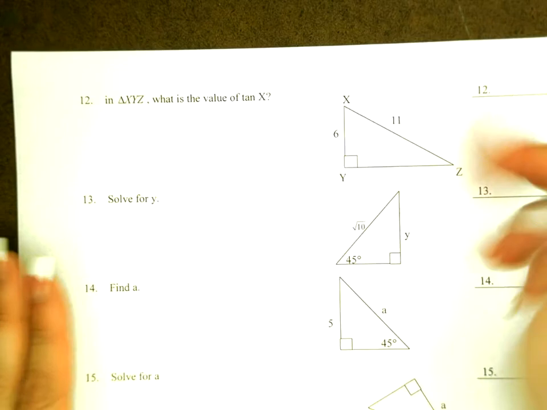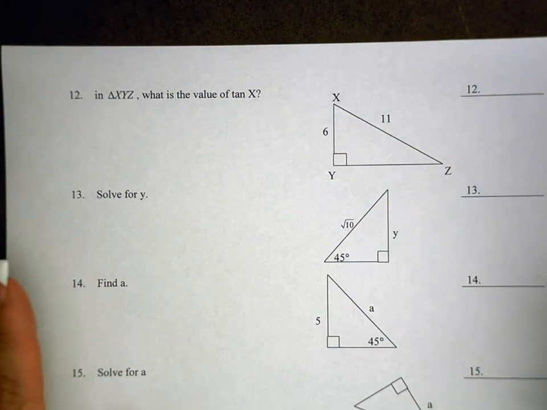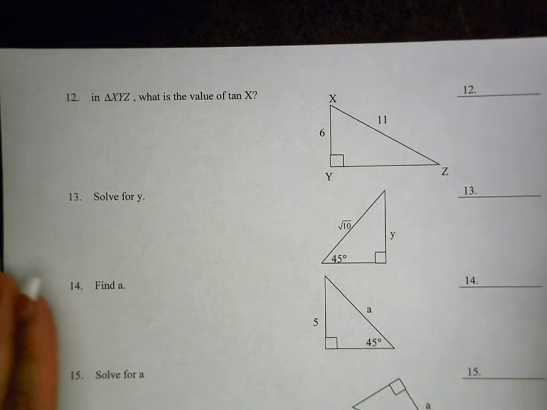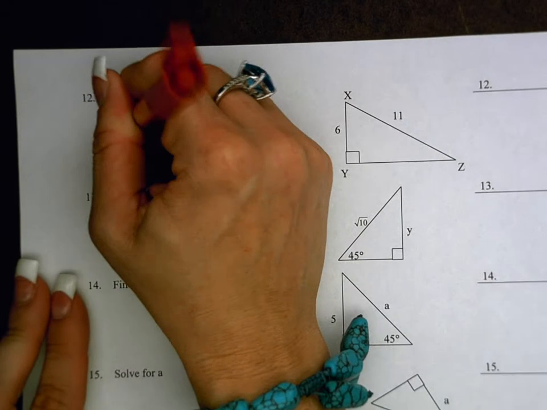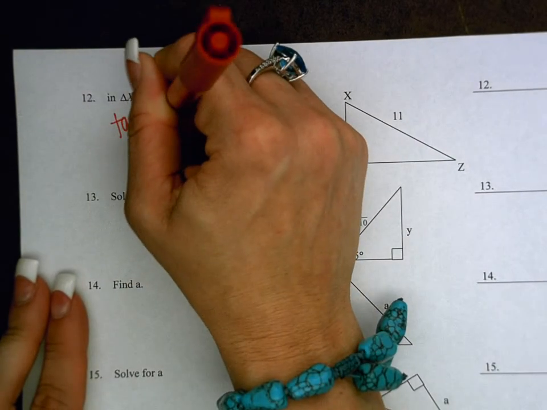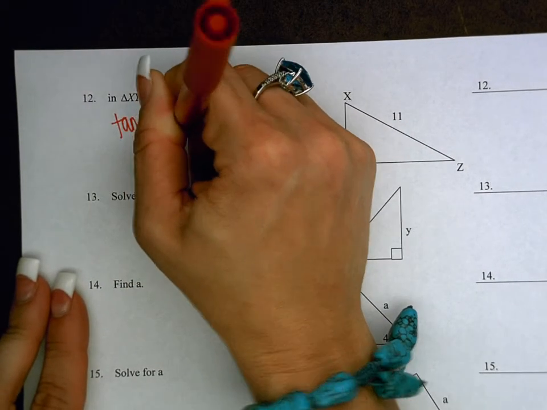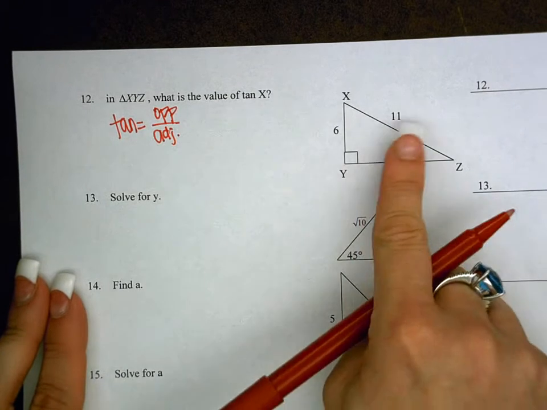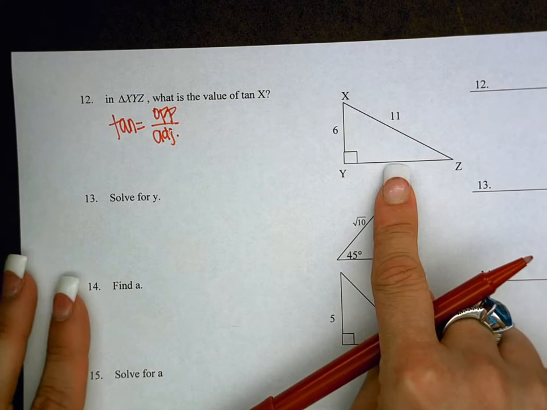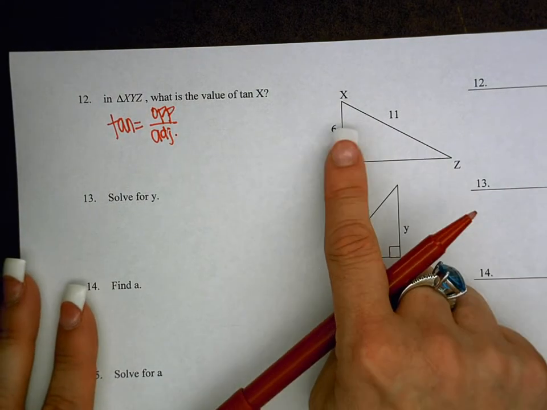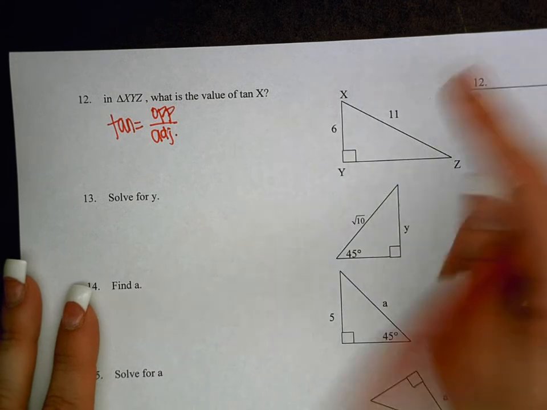Number 12, in XYZ, what's the value of tangent of X? So tangent is equal to opposite over adjacent. So opposite from X, we don't know, but you can find that. You can do side squared plus side squared equals hypotenuse squared.